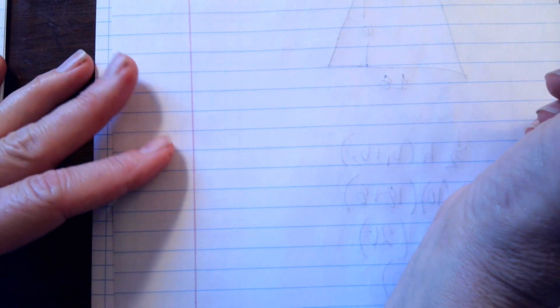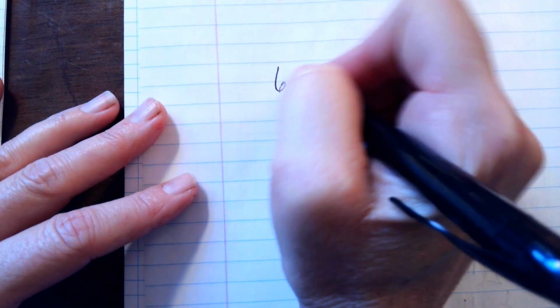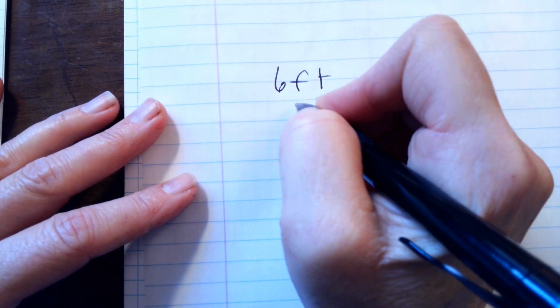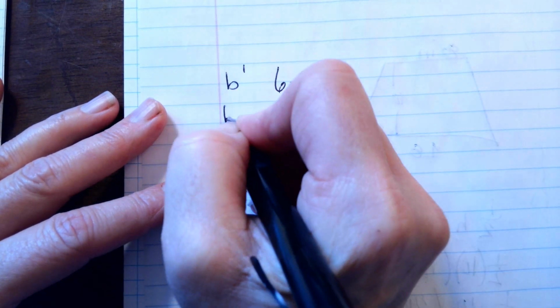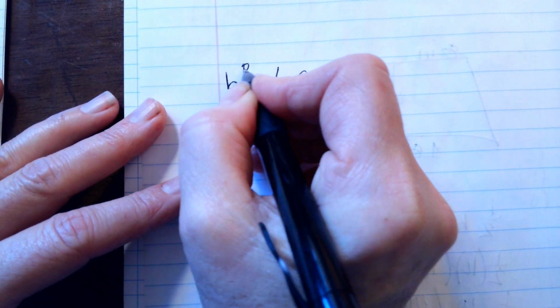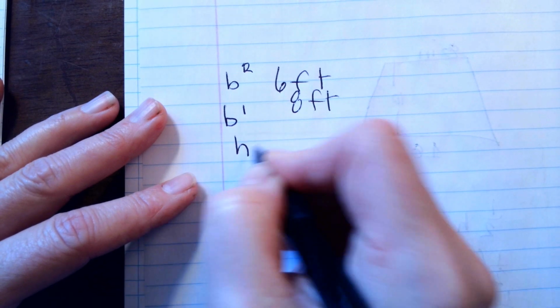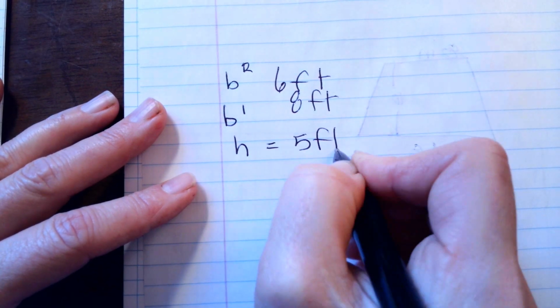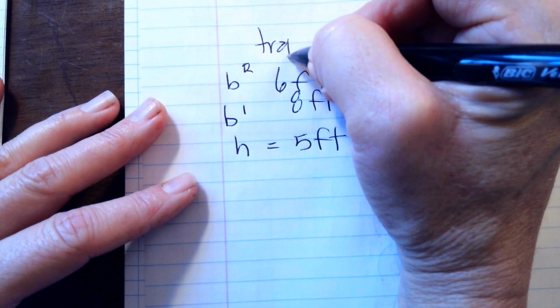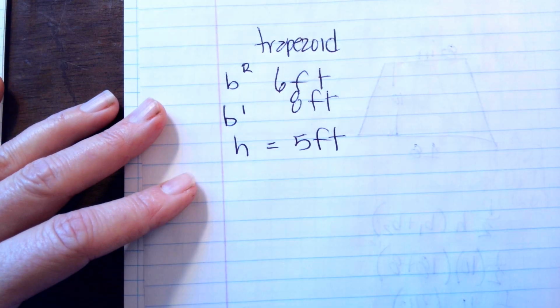So what is the height? Okay, so the tabletop is 6 feet and 8 feet, and the height is 5 feet. What is the area? It's a trapezoid. So how would I figure that out?